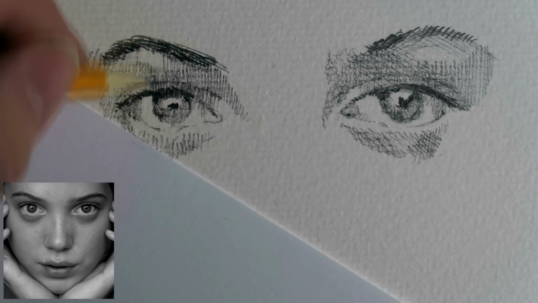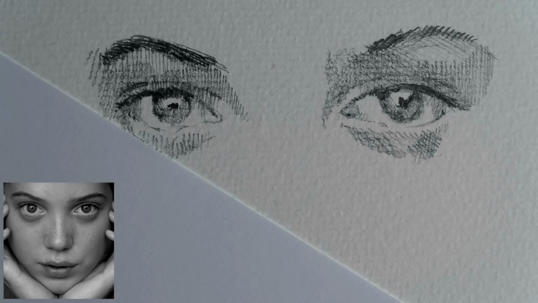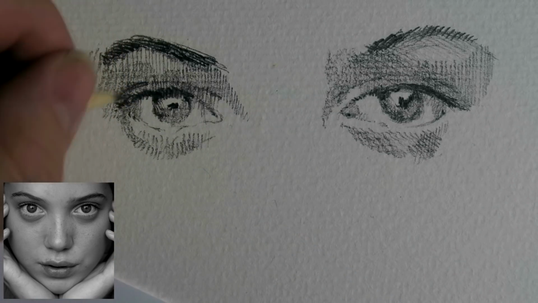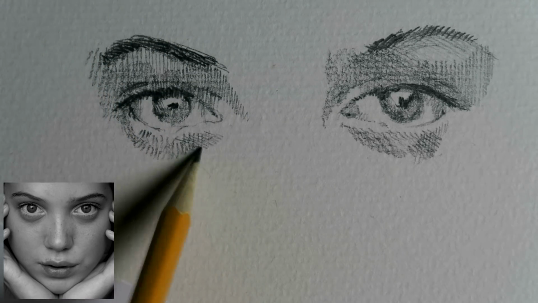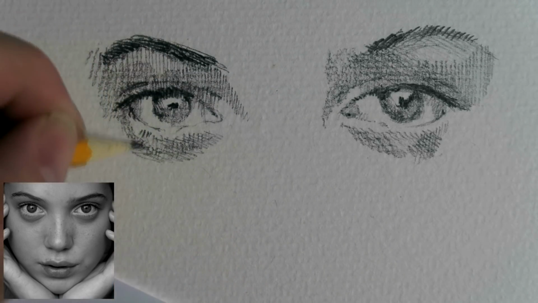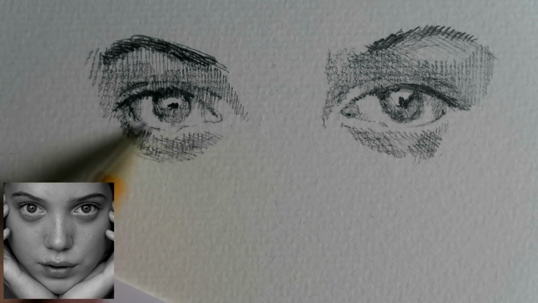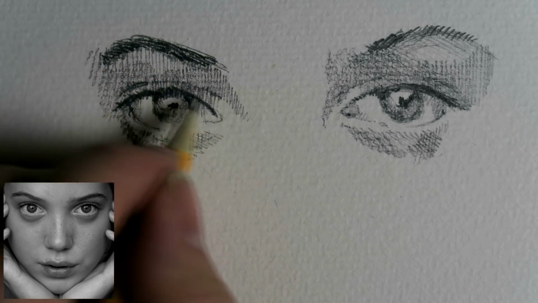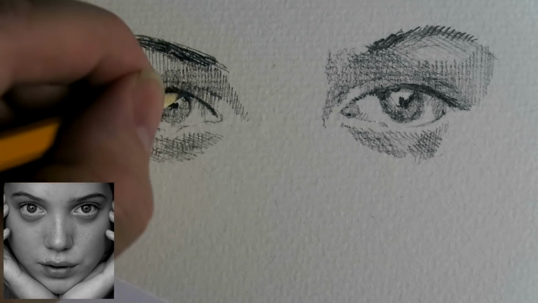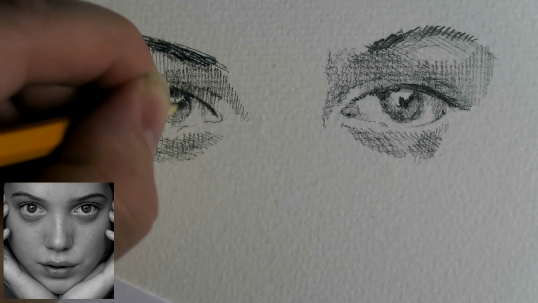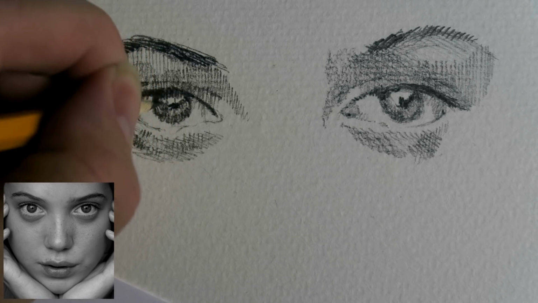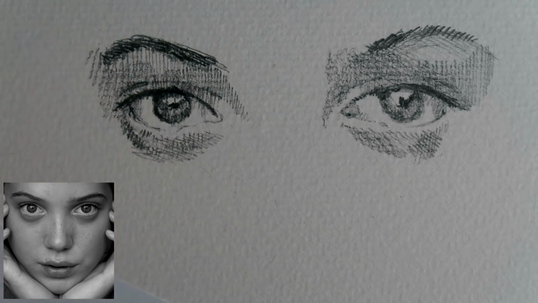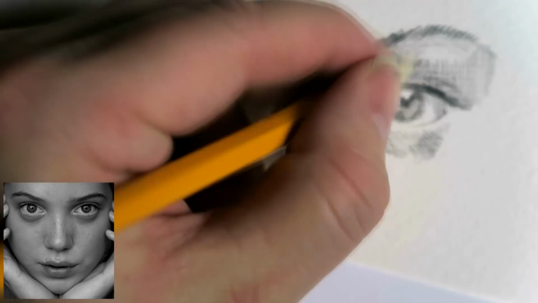And as I go along, I add more definition, more hatchings, more shadow, so to speak. And I'm defining her iris and pupil a bit more, the highlights, so the eyes speak a little more. The other one.